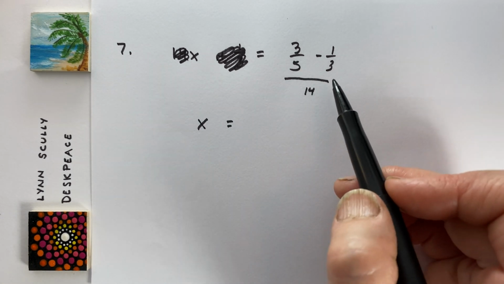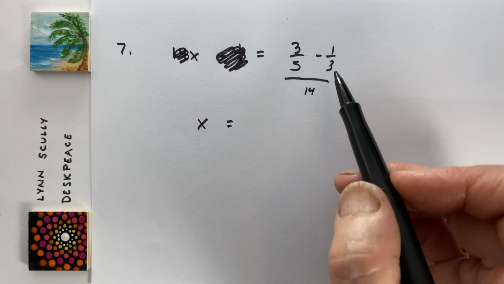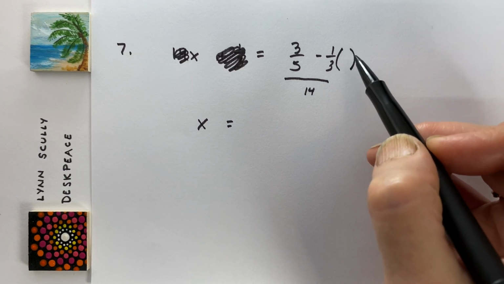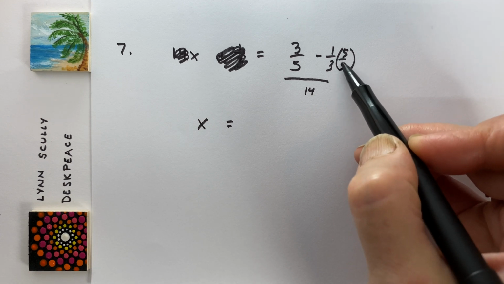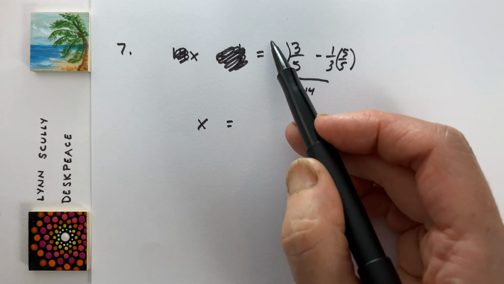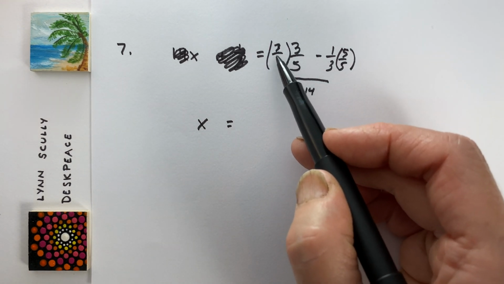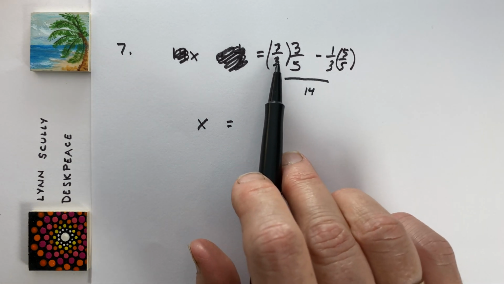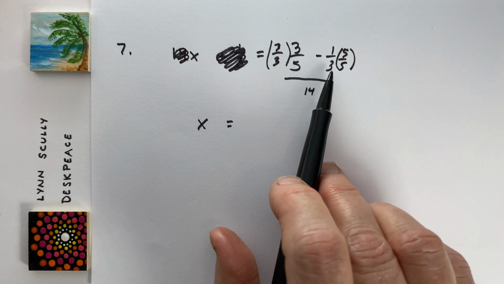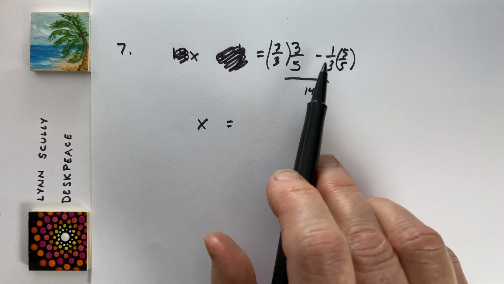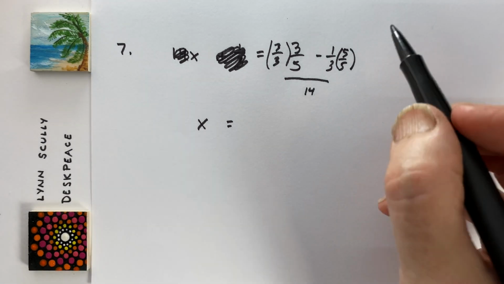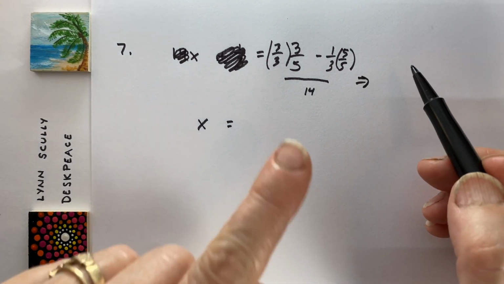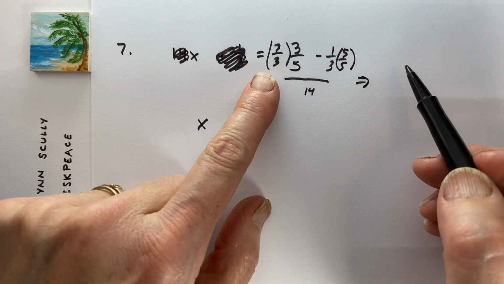I have 3/5 minus 1/3, so I have to do a common denominator. I'm going to multiply this by 1 in the form of 5 over 5. I'm going to multiply this by 1 in the form of 3 over 3. Notice this form of 1 is with this denominator, and this form is with this one. Okay, I'm going to go this way because I have to be really careful. I always pull my other finger in and point.